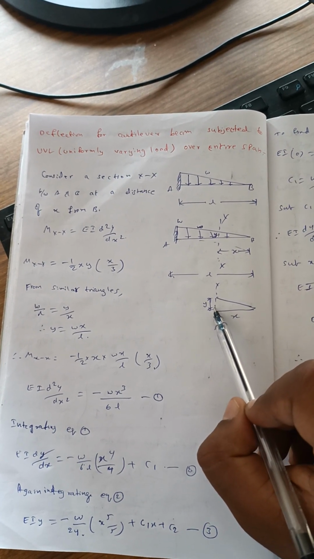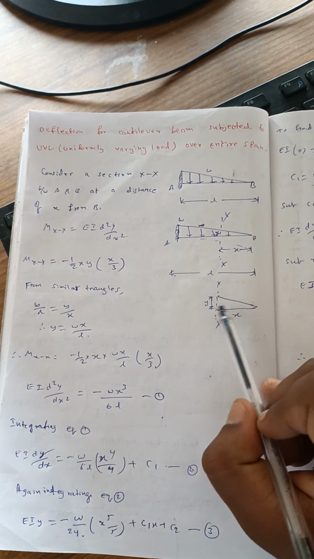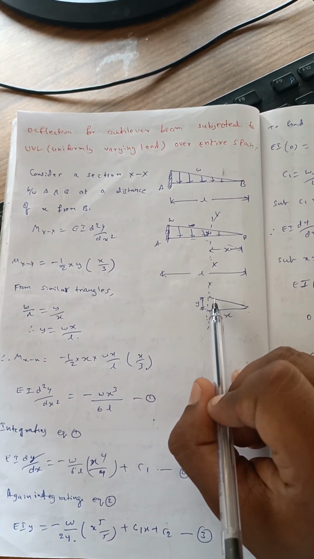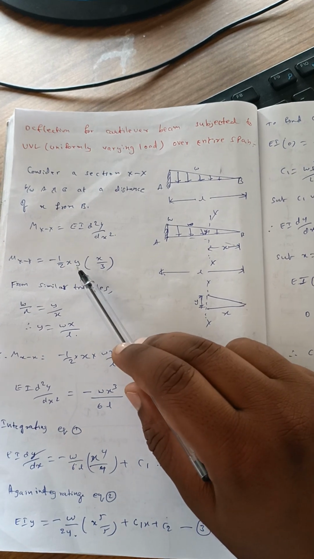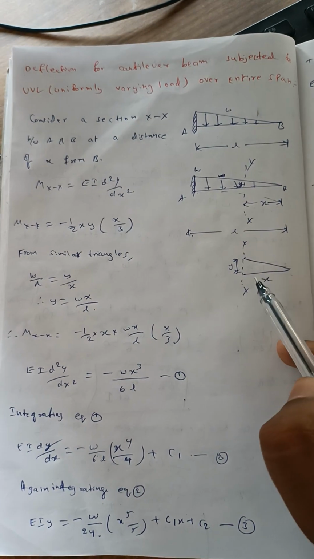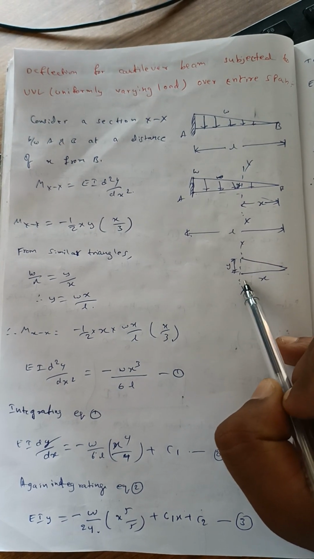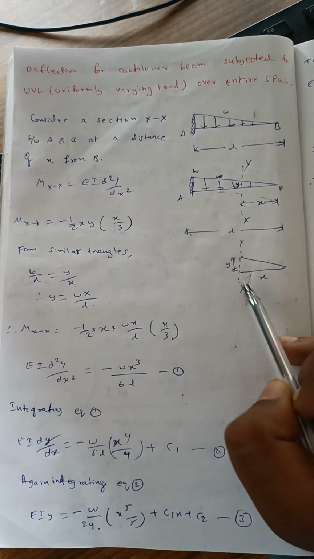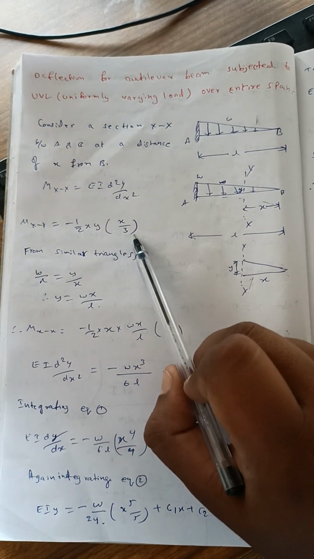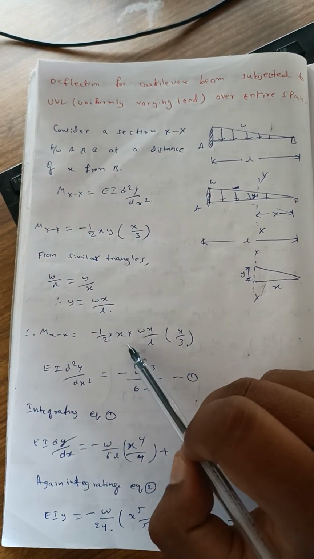Okay, now how to calculate the moment at this point? Mxx is equal to the area of triangle, half into x into y, which is the load, and it acts at the centroid. What is the centroid distance here? Centroid distance is x by 3. This is x by 3. So into x by 3, force into perpendicular distance. Force is the area of triangle, perpendicular distance is x by 3. Okay, so from here if I substitute y equal to wx by l, I will get this one.